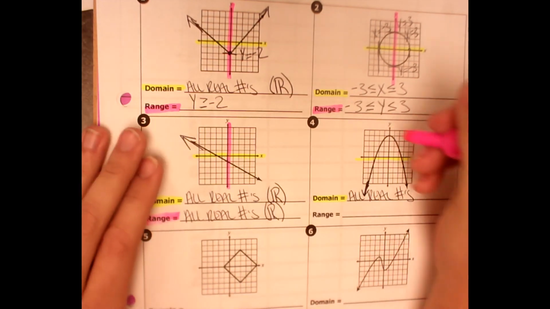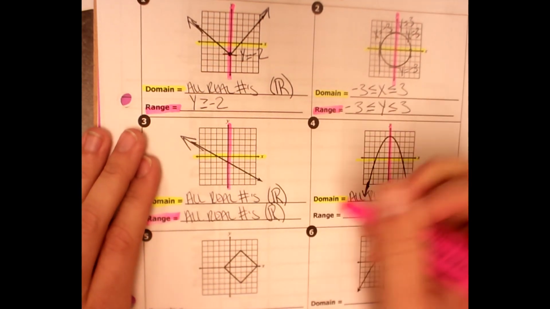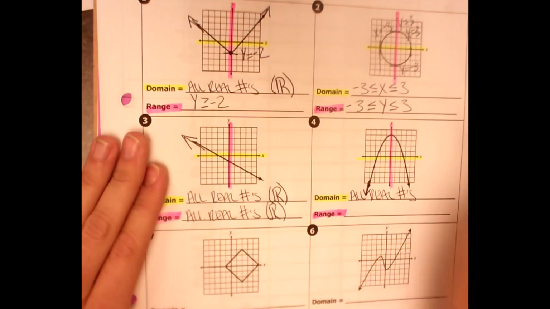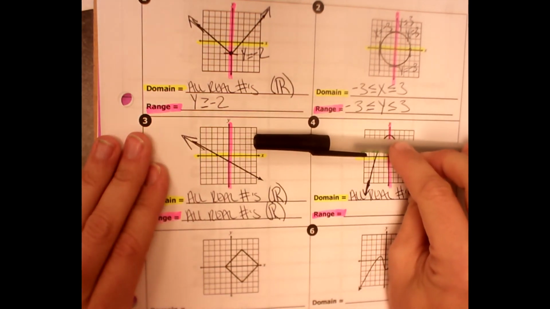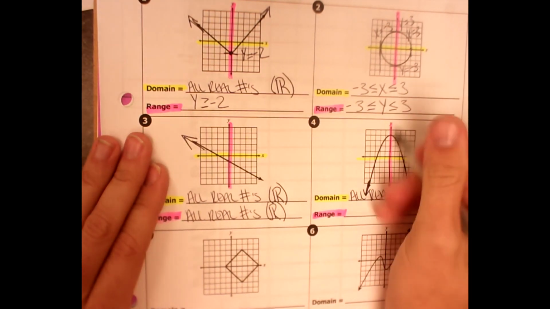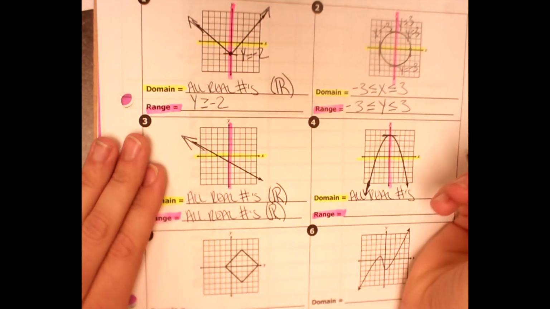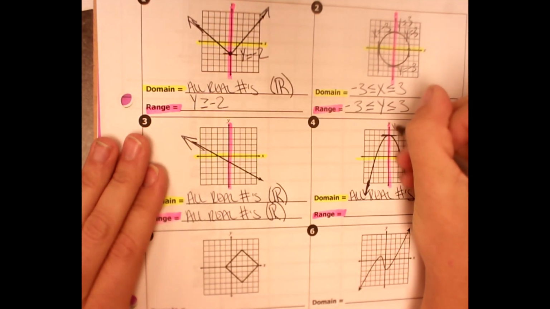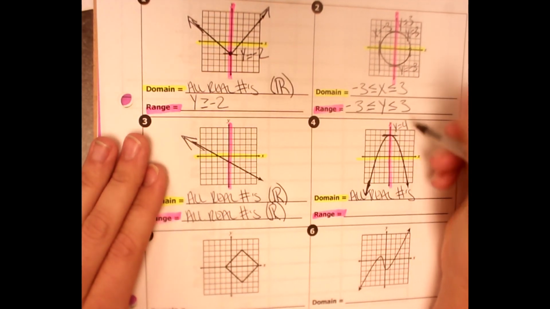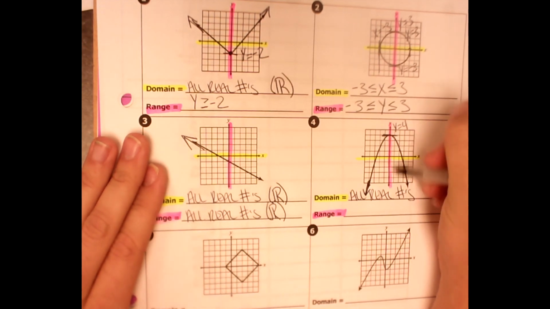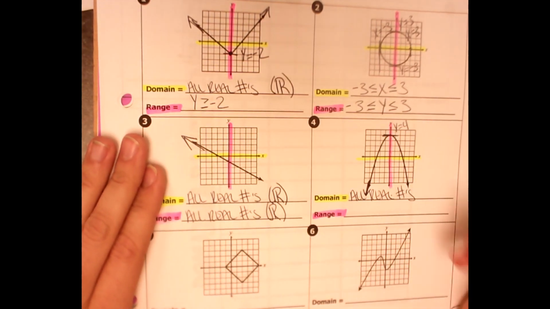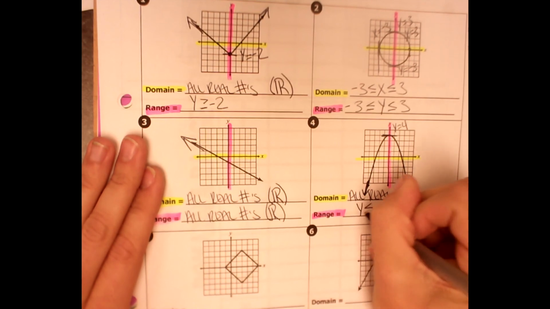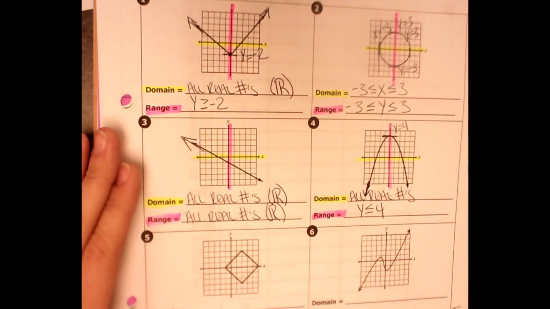The range is the y values. Going top to bottom, if you look, your graph does not go above this point. That is y equals 4. So all my y's have to be less than or equal to 4.